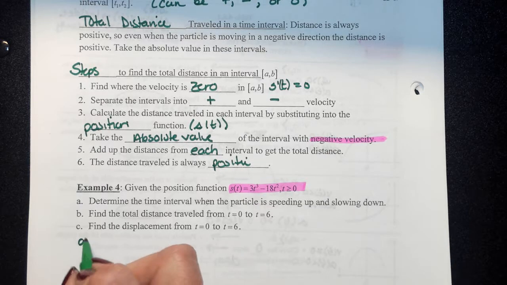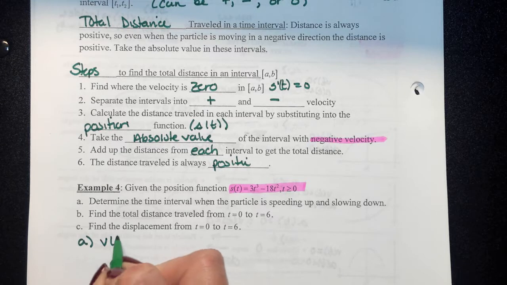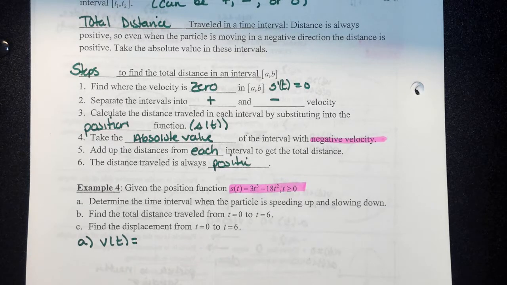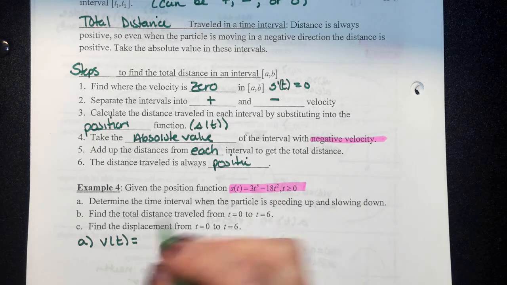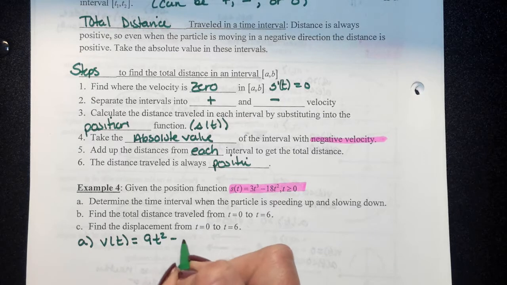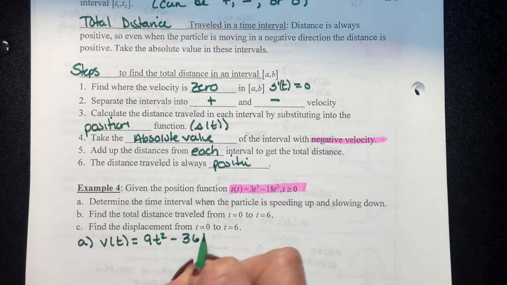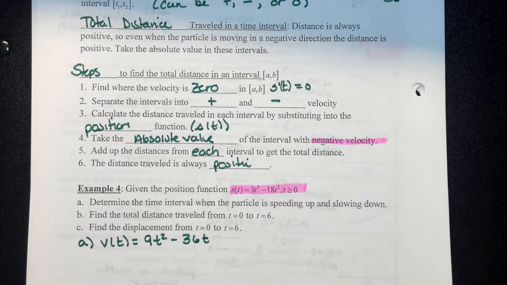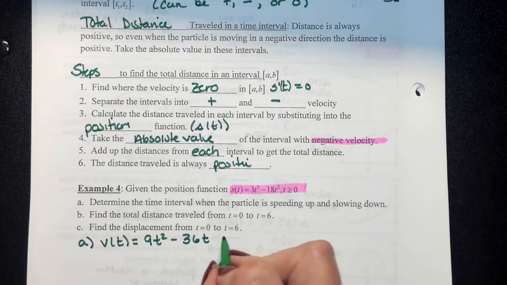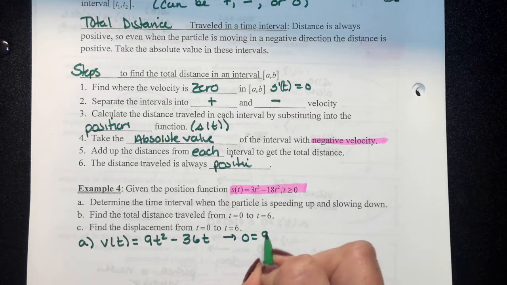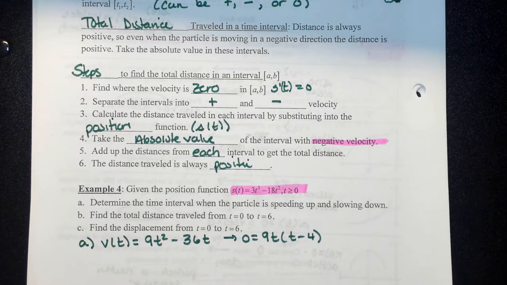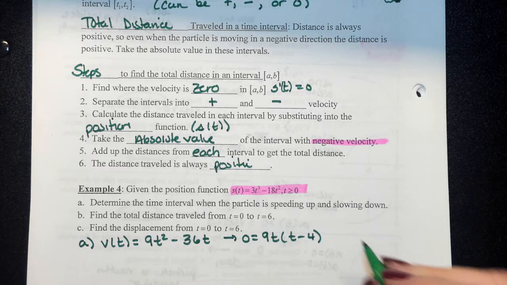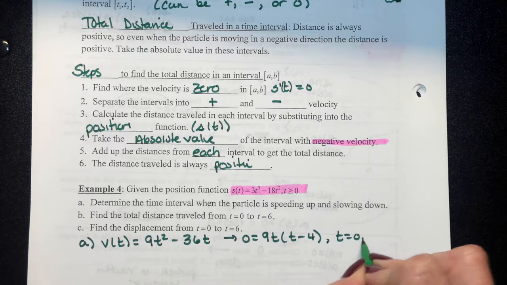So for part A, first of all, we have to find where the velocity is positive or negative. So again, I'm going to find my velocity function by taking the first derivative of the position function. So I end up with 9t squared minus 18 times 2 is 36t. So I'm going to set this function equal to 0. So 0 is equal, and I'm going to go ahead and factor out a 9t, so that's going to give me a t minus 4. So then I end up with t is equal to 0 and 4.